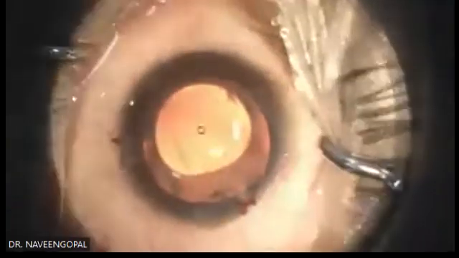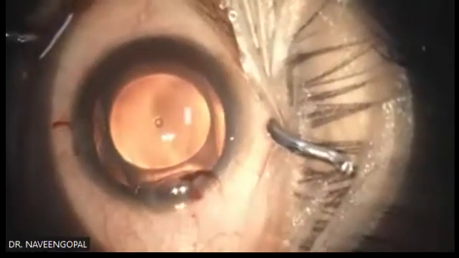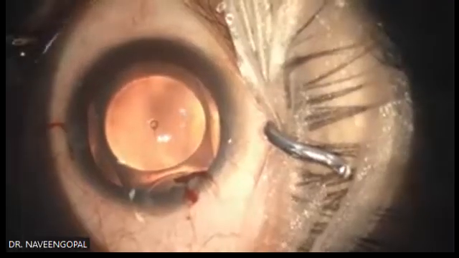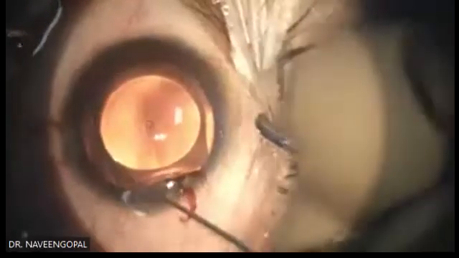I have taught myself to do that, but there's no need for you to do that. You can also always tuck it in. Now I have to tuck in only the trailing haptics.